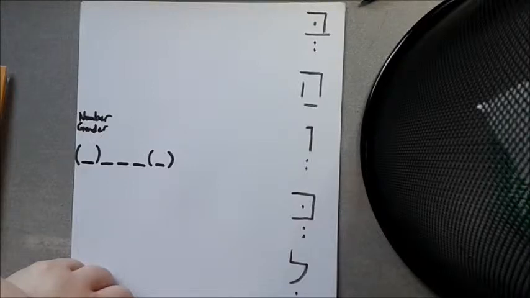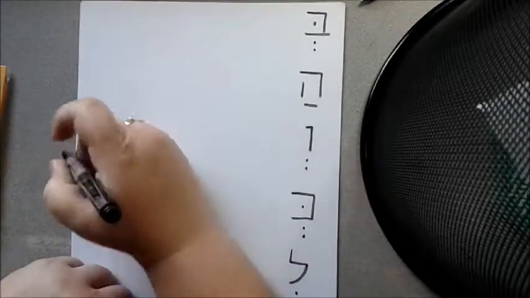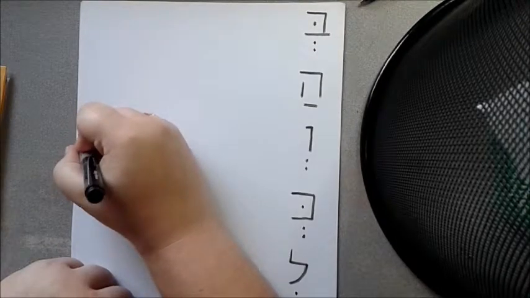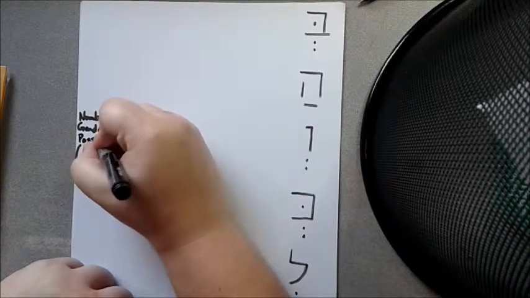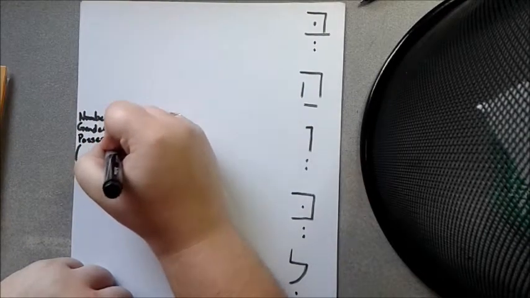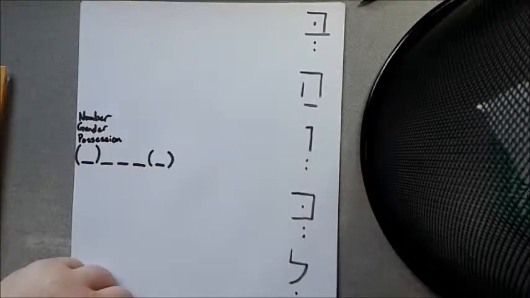So keep that in mind as we go on, that there is a gender in Hebrew, and it's determined by the suffix. And then, let's see, number, gender, and possession is something else that it can. I'm sure there's a couple more things. In fact, I know that there are, but these are going to be the most common, and I'll just call your attention to them right off the bat.